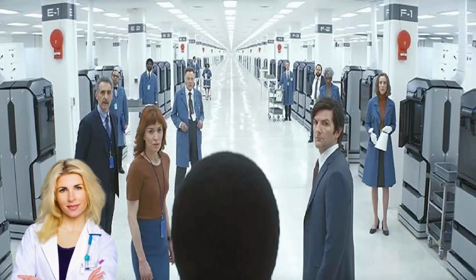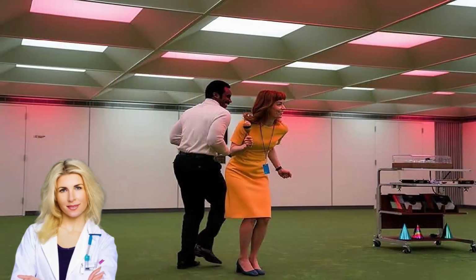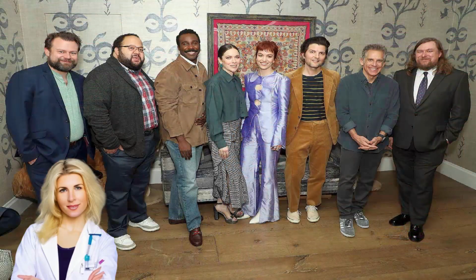Main cast. The cast is phenomenal, and each actor brings depth to their character, making the psychological drama even more intense. Adam Scott as Mark Scout, the central character. Mark is the head of the severed department at Lumon Industries. He's trying to make sense of his split life and his mysterious work, which is integral to the show's tension.